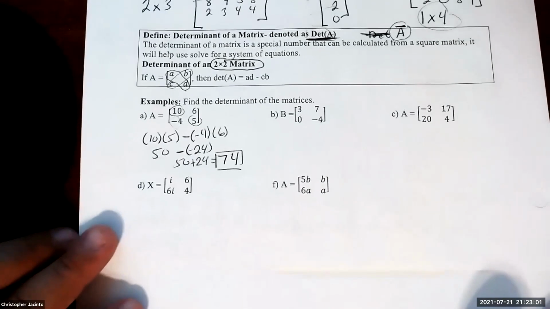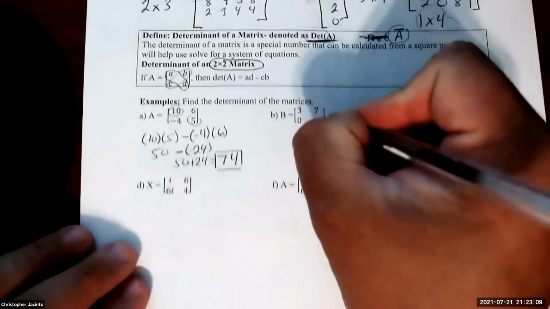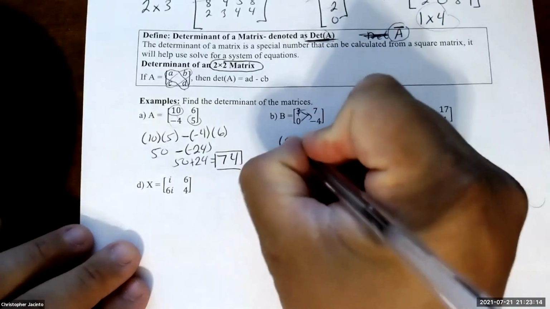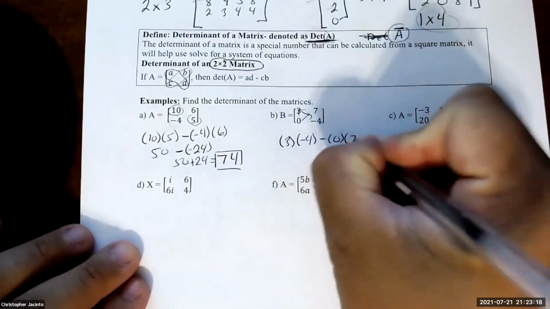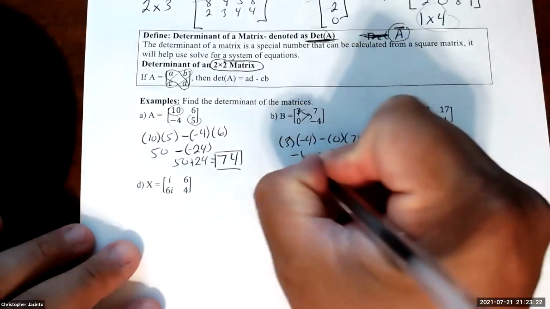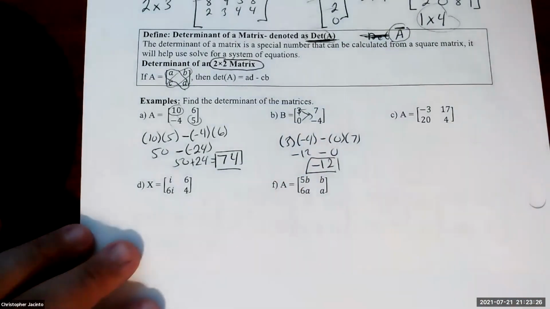Any questions on our first example? Okay, let's keep going and do some more. This times that, so it's going to be 3 times -4 minus 0 times 7. This just ends up being 0, so this is just -12. So our answer is -12.